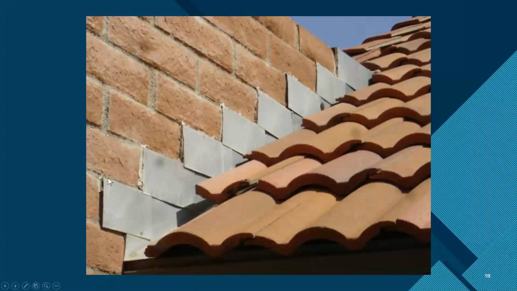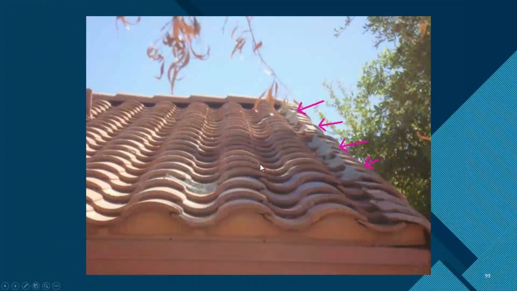Hey, Harris, this is something you used to install. What is this called? Step flashing. Step flashing. He's the best. And then there's a pan flashing here. There's no kick out here. And this is called slump block. But here's your tile. And again, another tile roof.